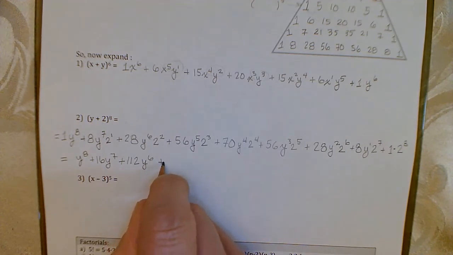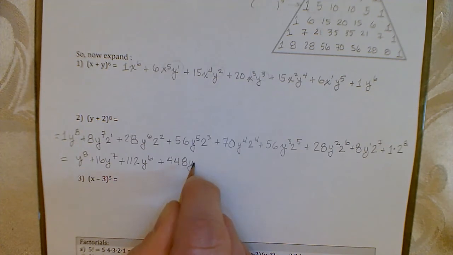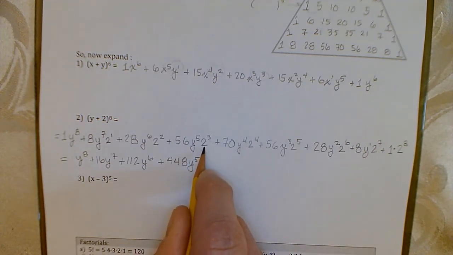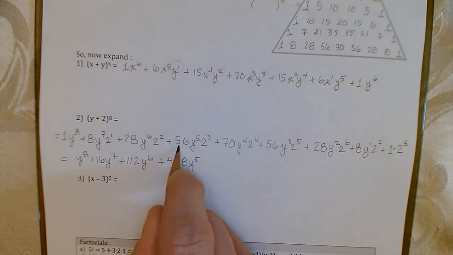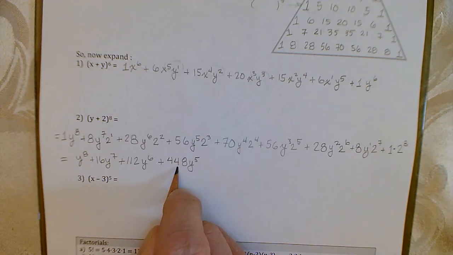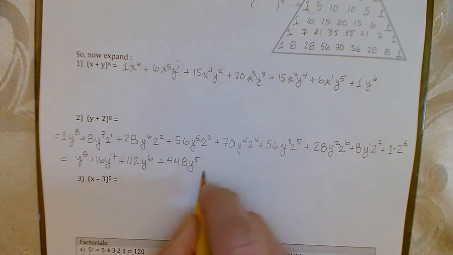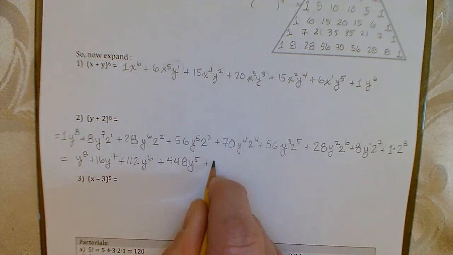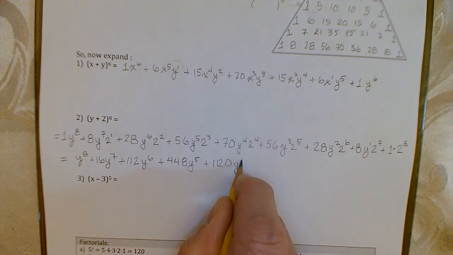And then the next one is going to be 448 y to the 5th. This is going to be what? 8 times 56, which is 448 y to the 5th. Okay. And then the next one is going to be 70 times 16. That's 1,120 y to the 4th.